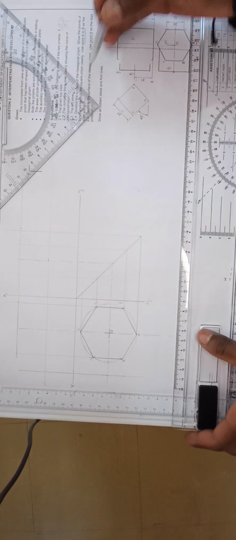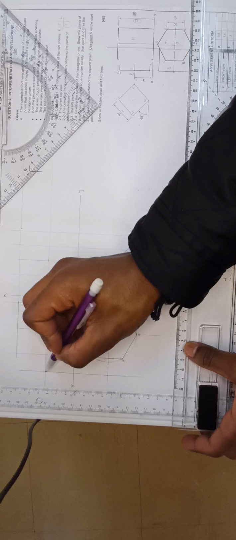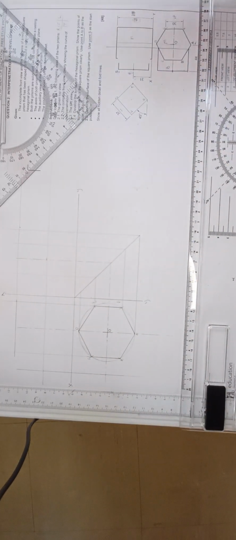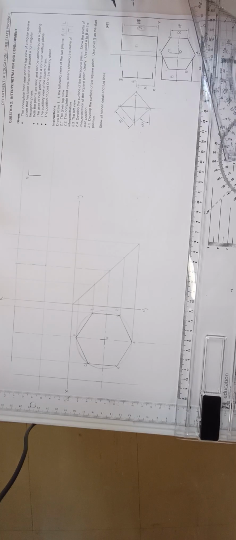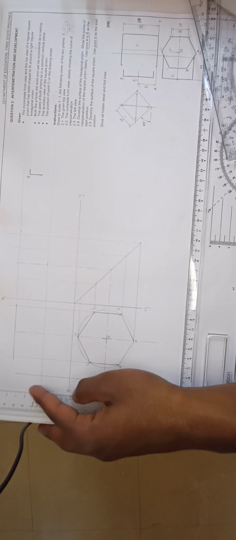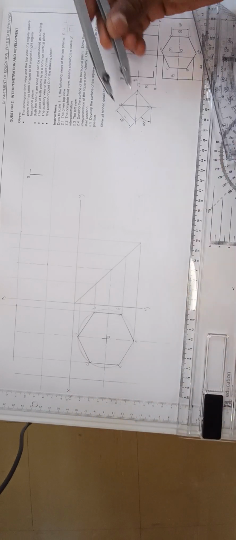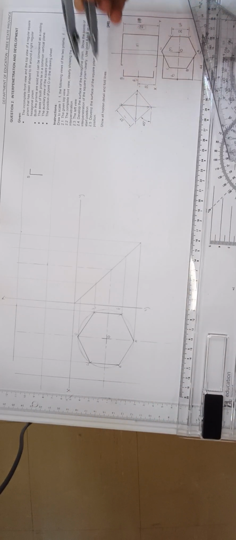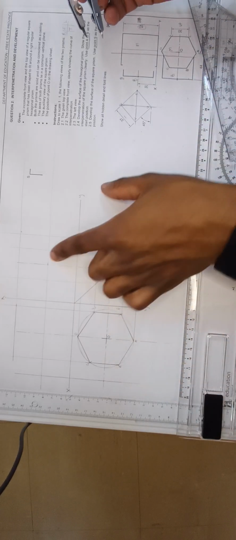And then I know that I can start with my auxiliary view from here using an angle of 45. One thing that we can do, because on this side I don't have space, is that they give you a measurement of 37 as your side length on your square prism, and then you have a center here on your right.